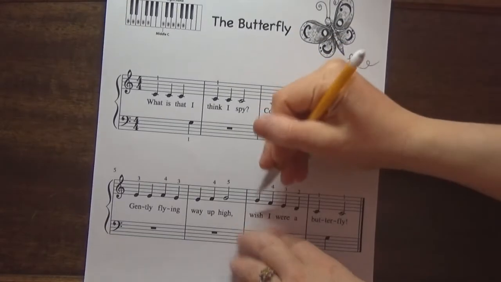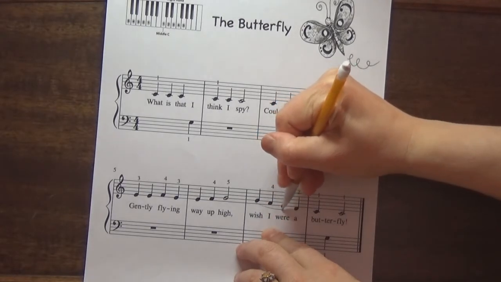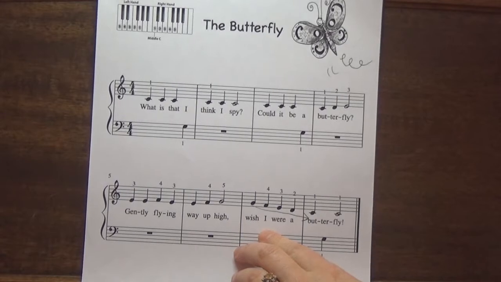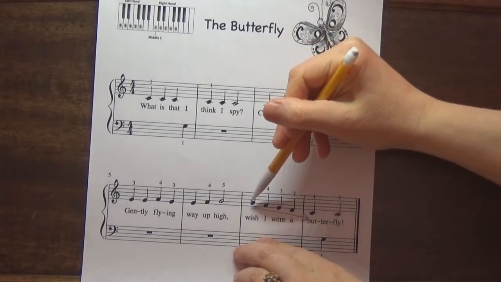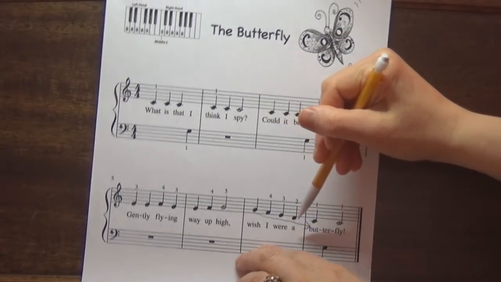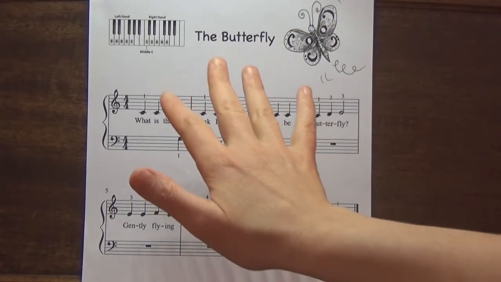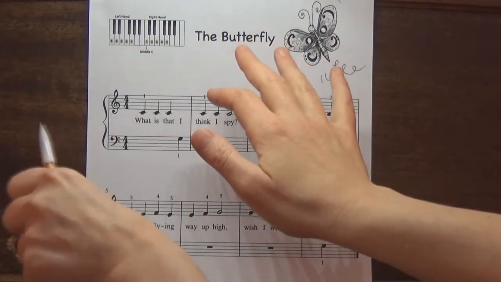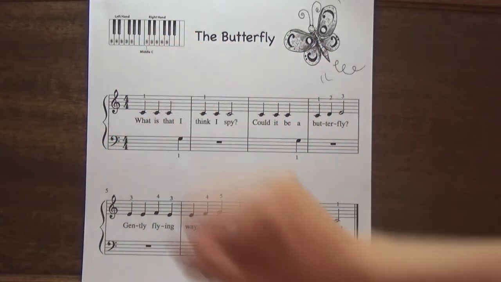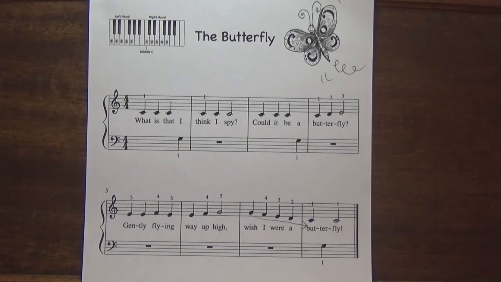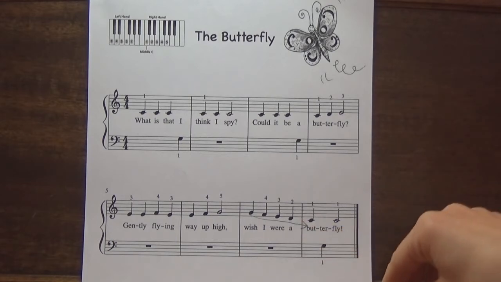And I'm going to draw a line here with an arrow pointing down, just to remind you, since we're about to go play it, that you're going to be going down the stairs. 5, 4, 3, 2, 1, 1, 1. That's how the end of the song will go. All right, let's go to the keyboard and take a look from there.